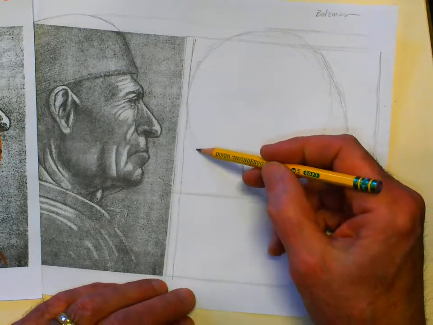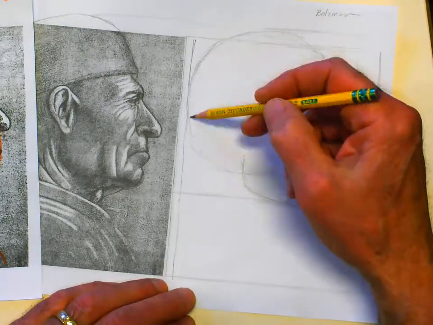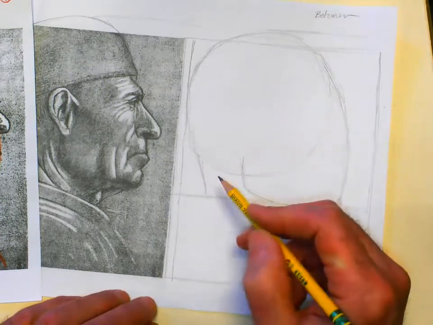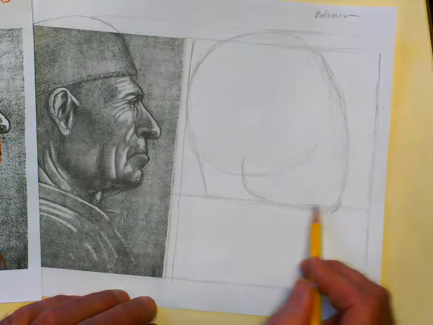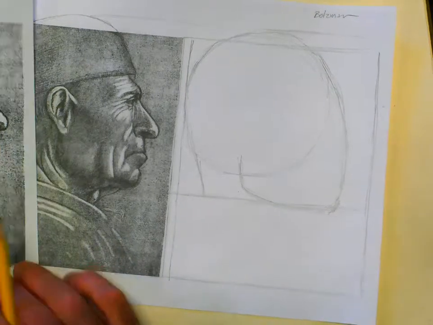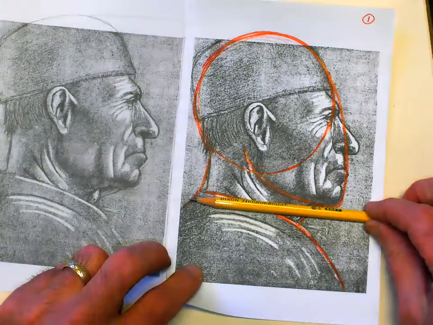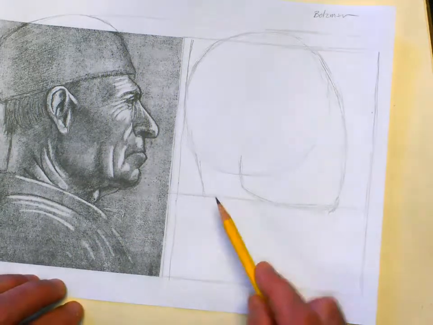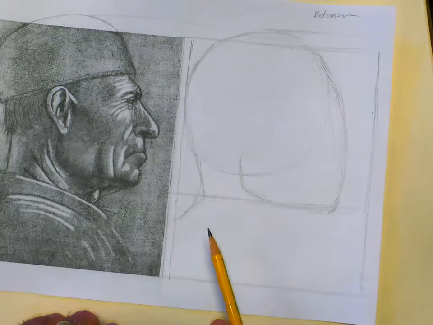Now, from the back part where his hat's going to touch right there, you can bring his neck back in, and you can see just a little bit past where the chin goes, the shoulder is going to go across. So if I draw this line straight across here, his shoulder is going to come off like something like that.